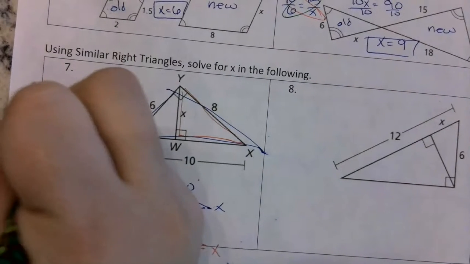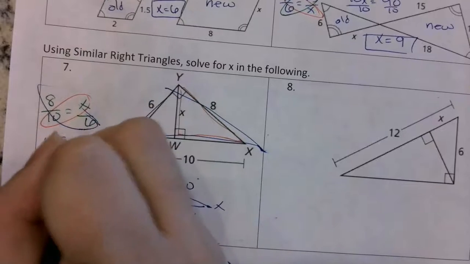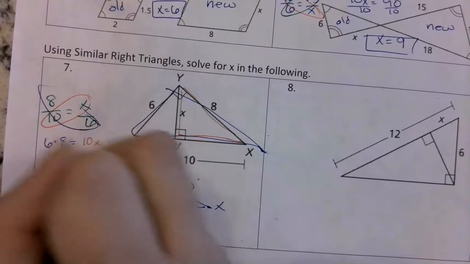6 times 8 is 48, plus 10x. I divide by 10, I get x equals 4.8.